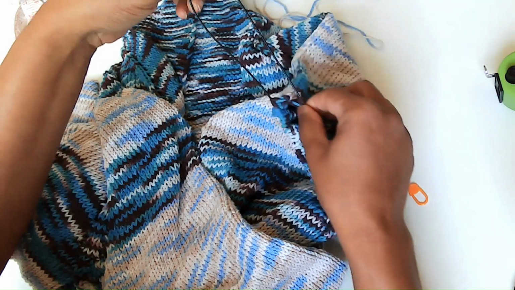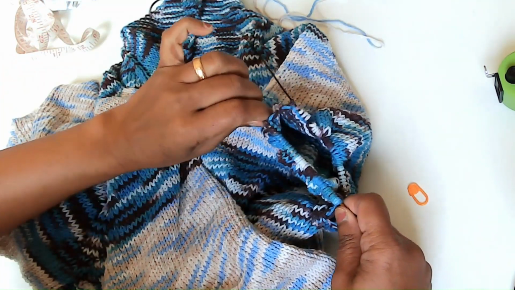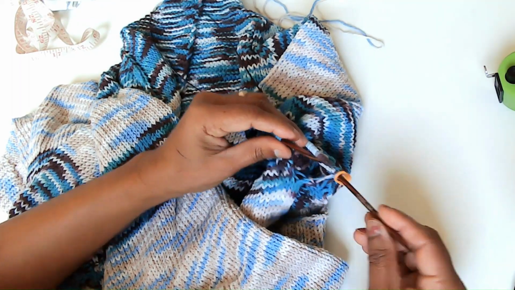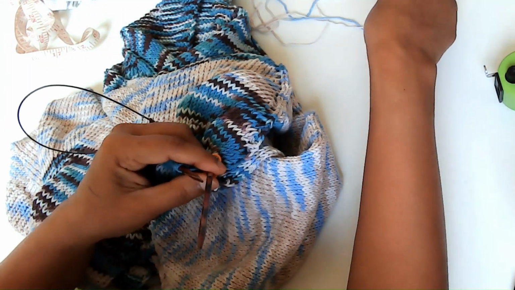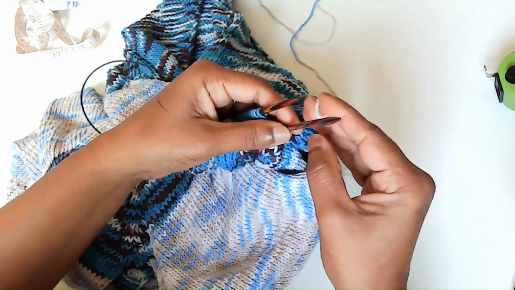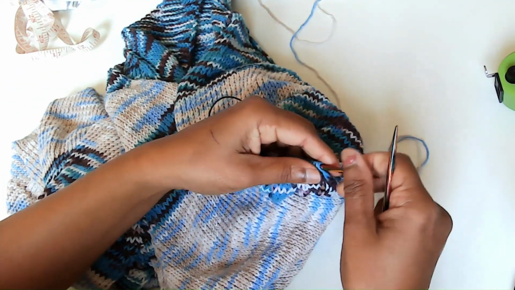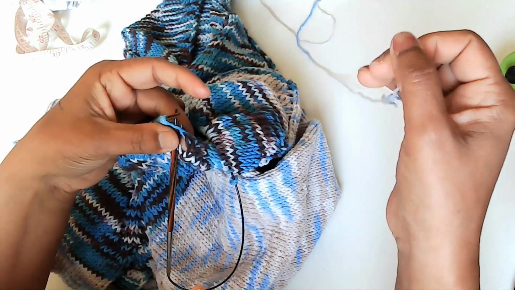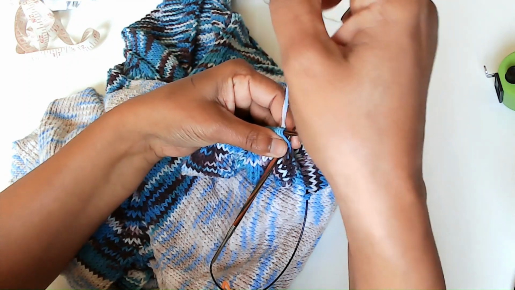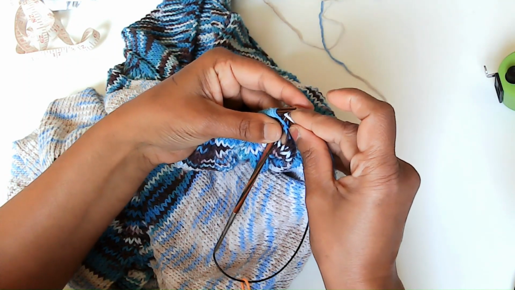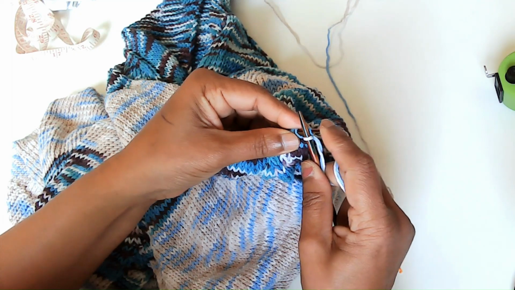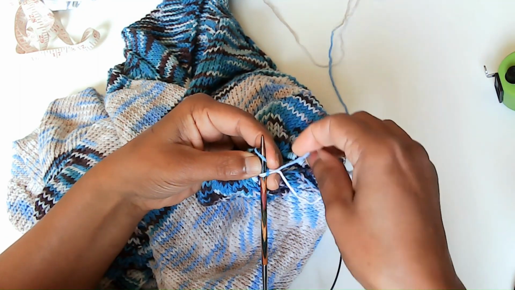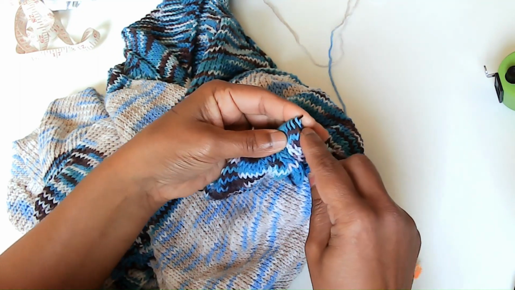I'm going to take it off. I find the edge of this one, and I put my stitch marker here because it's the starter, and I'm going to take my yarn and knit. This is my 0 row. I'm going to knit. I'm not doing any fancy thing, I'm just knitting. And like this.